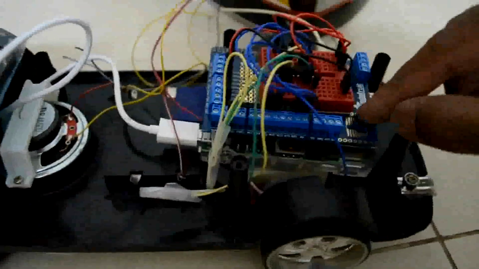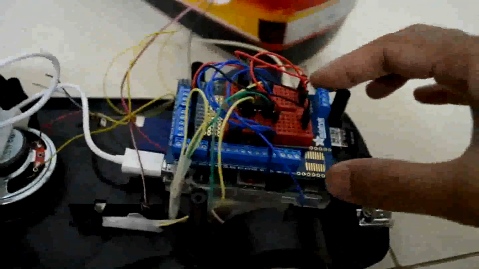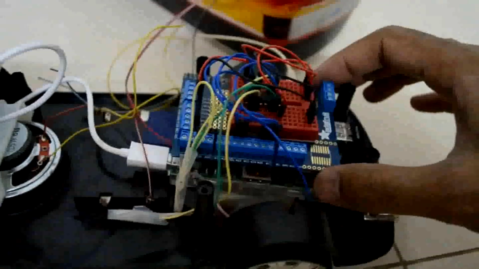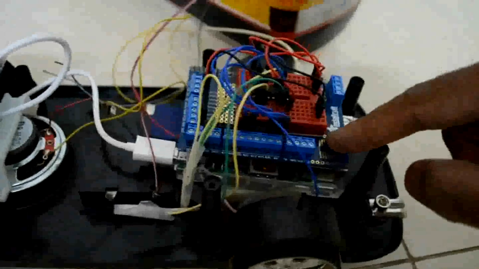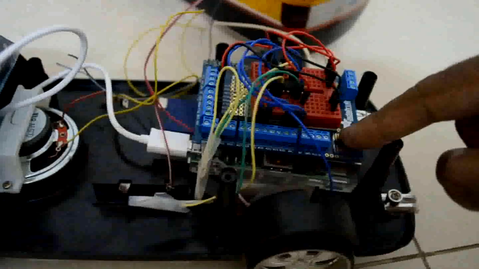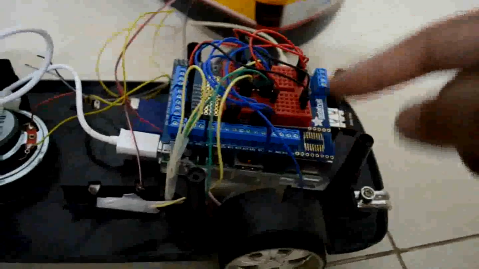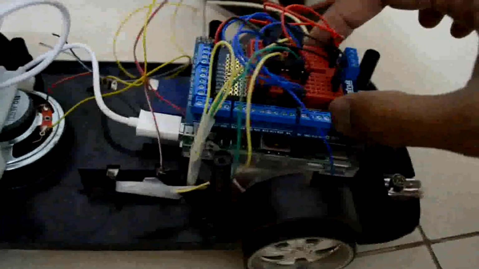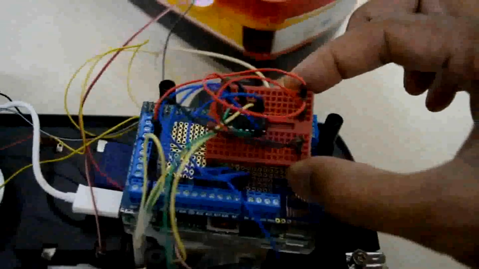The Adafruit prototyping plate itself is just to bring out all of the GPIO pins on the Raspberry Pi device and make it easier to access the individual pins. That's all it does. And on top of that, I have a small mini breadboard, this one here.